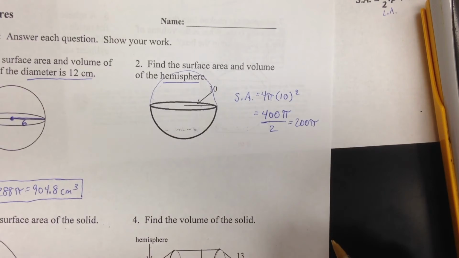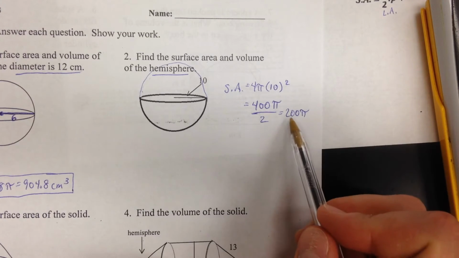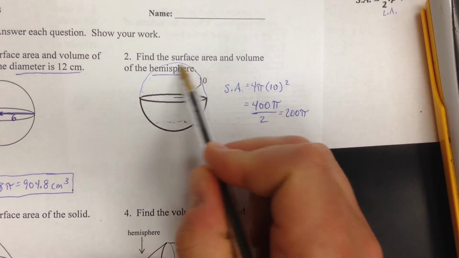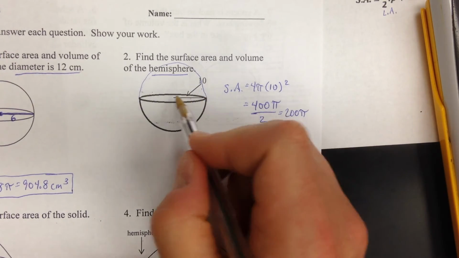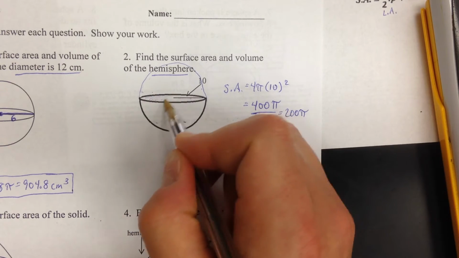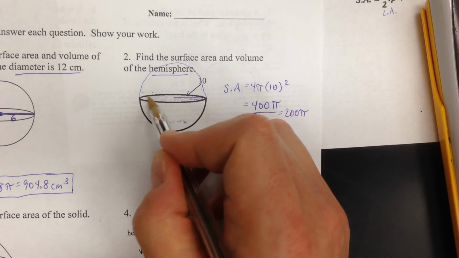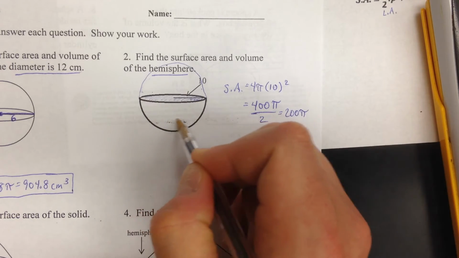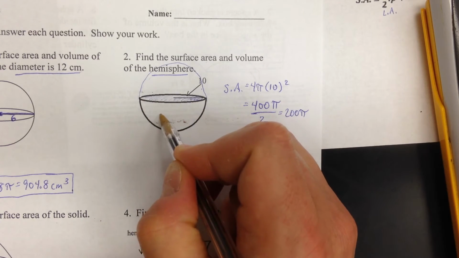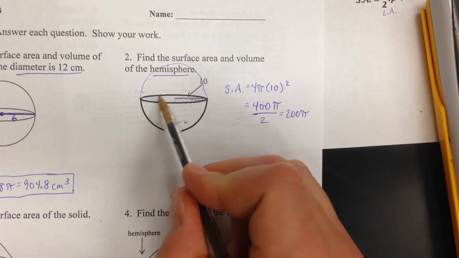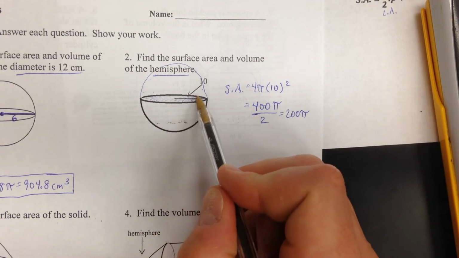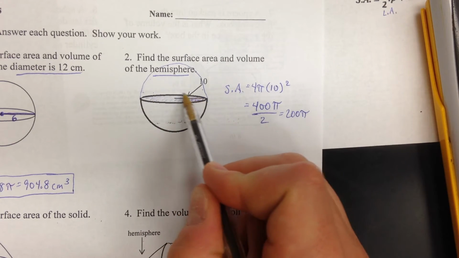And now is where I've got to be careful. Because when I cut off this top half, now we have this exposed. This is now part of the surface. We have to count that. So it's not just covering this portion here, which is the 200 pi, but now we have to cover this up as well. Now, the shape, this is a circle.